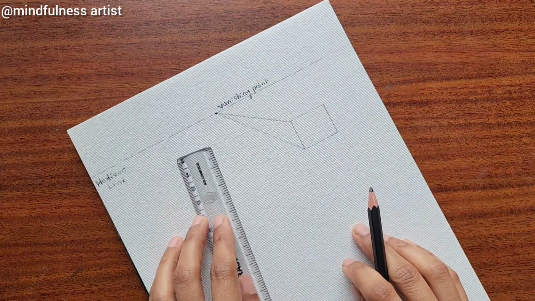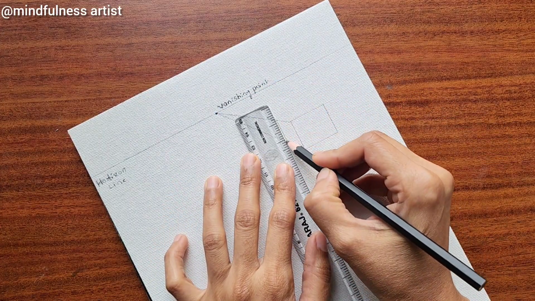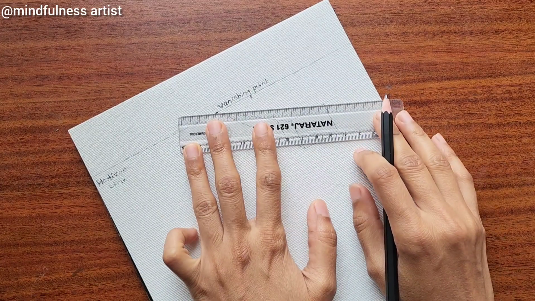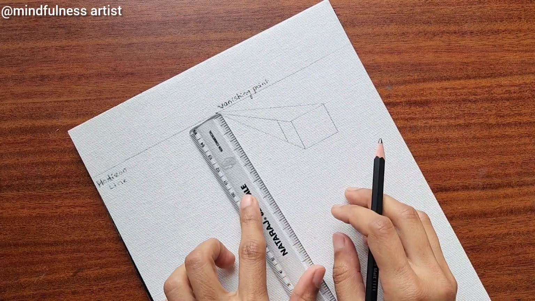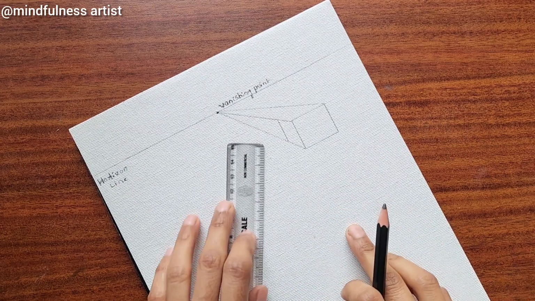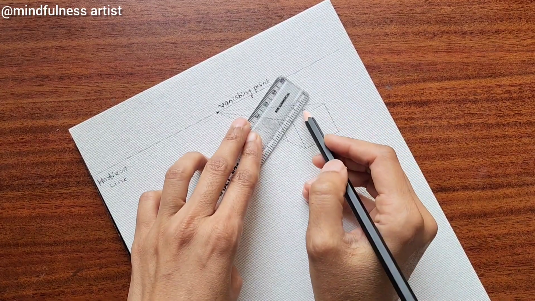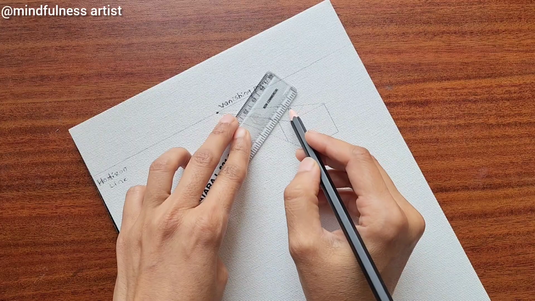These lines help us decide how deep the object will look. Once a depth is decided, we draw the back edges. This method is commonly used for drawing roads, rooms, corridors, and objects facing straight towards us. That's the basic idea of one-point perspective.